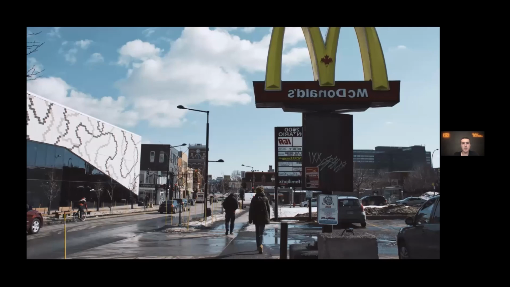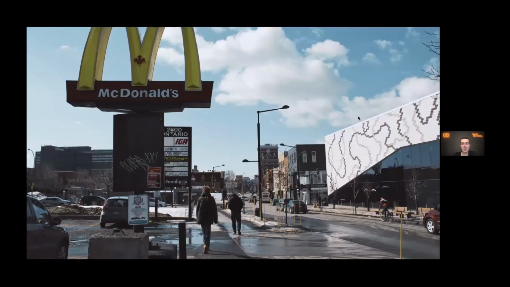Can you guess what's bad with this image? Okay, probably it is obvious or not. You have a bad label on McDonald's, and it should look like this because the image was reflected.